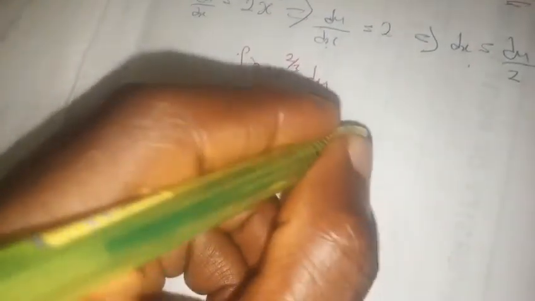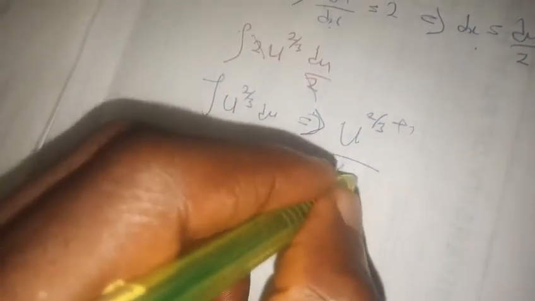So this is going to be equal to u^(2/3 + 1) over (2/3 + 1), plus our constant.